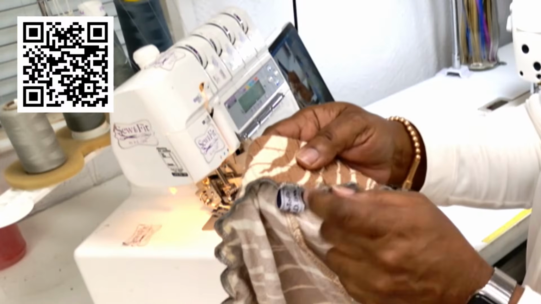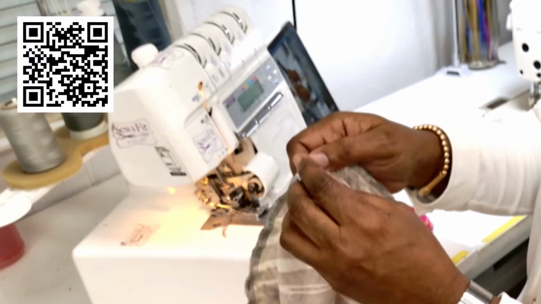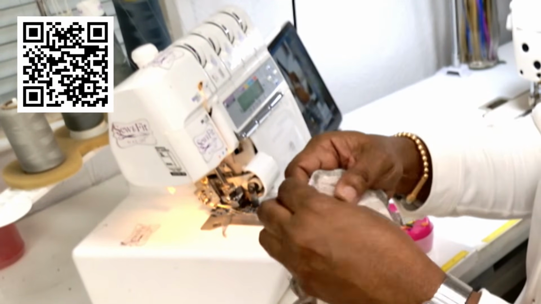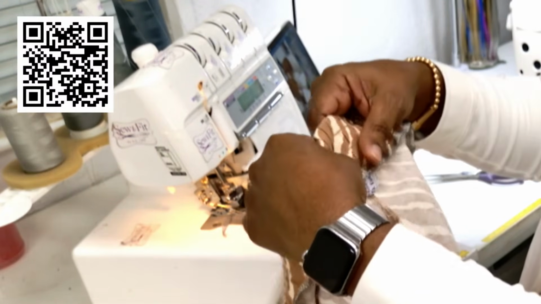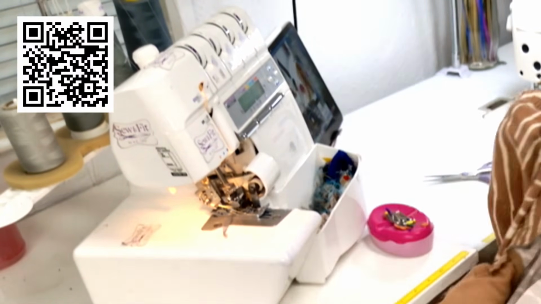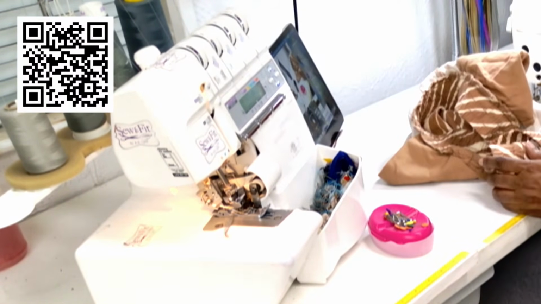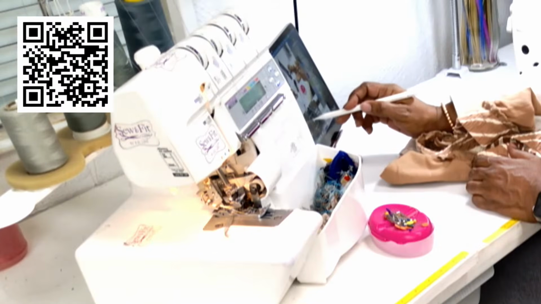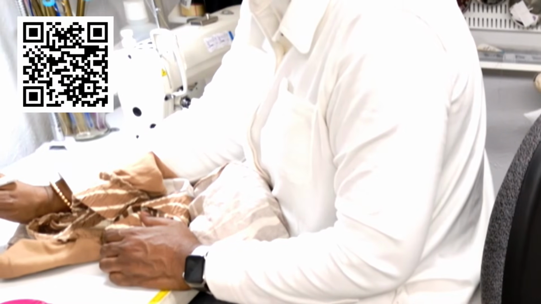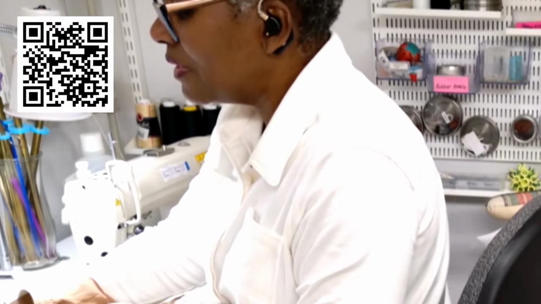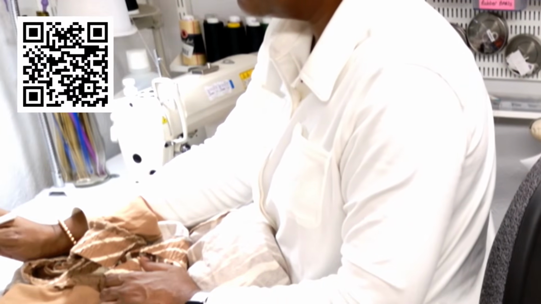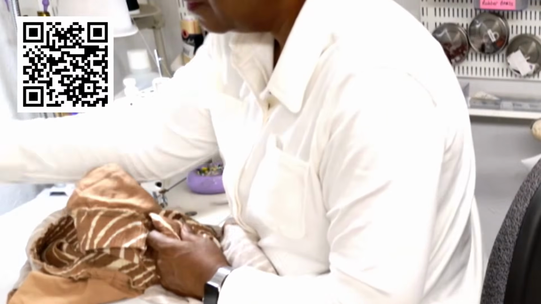Oh, I should have put the label on top. Oh well. I'll just stitch it down because this was top stitched anyway. Oh, sorry, you guys. I am running y'all around. Y'all getting dizzy yet?